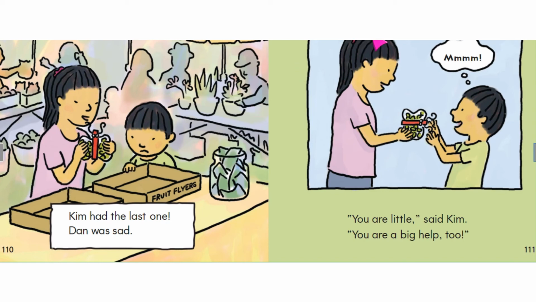So at the end over here on this page, why is he happy now? You see how he's changed his emotions? Right now, you see, she gave him a bug, right? For being very, very helpful because she was able to sell all her stuff. That was nice of her, right, boys and girls?